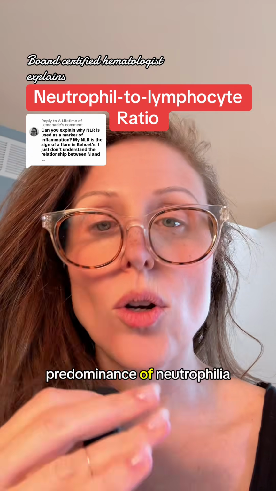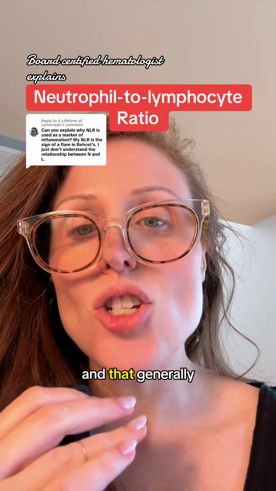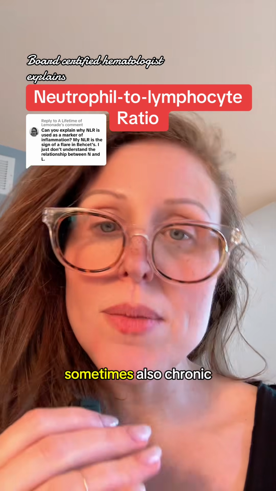So in patients where their NLR, their neutrophil to lymphocyte ratio, is going up, that suggests that there is a predominance of neutrophils or neutrophilia, and that generally is a marker of acute and sometimes also chronic inflammation.